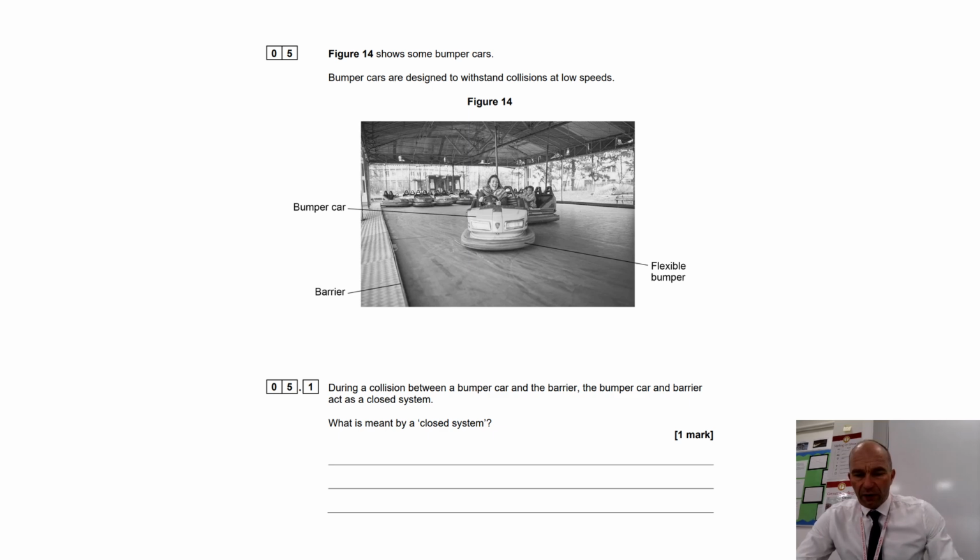Now, question 5. We've got our bumper cars, and of course, they give us a diagram just so you know exactly what they're talking about. Now, bumper cars are designed to withstand collisions at low speed. Question 5.1. During a collision, the bumper car and barrier act as a closed system. What is meant by a closed system? Well, there's several different ways we can answer this. Probably the best way to do it is that the total amount of energy of the bumper and the barrier remains constant. So we're not losing, we're not gaining any energy. That's the whole idea of a closed system.